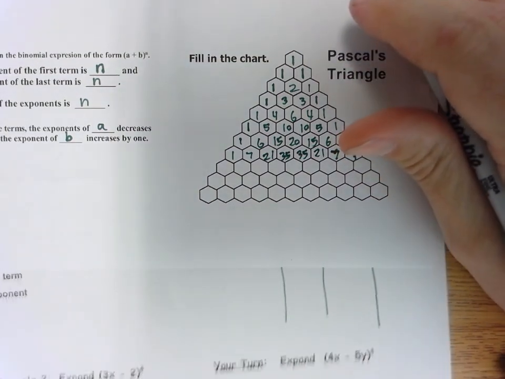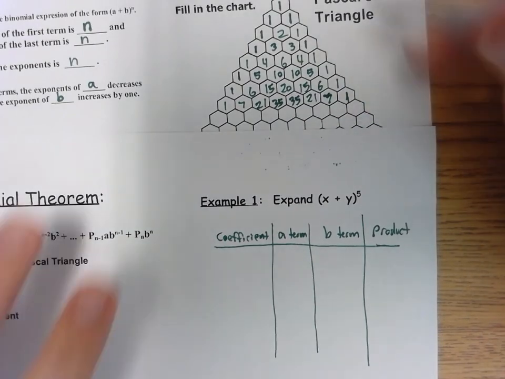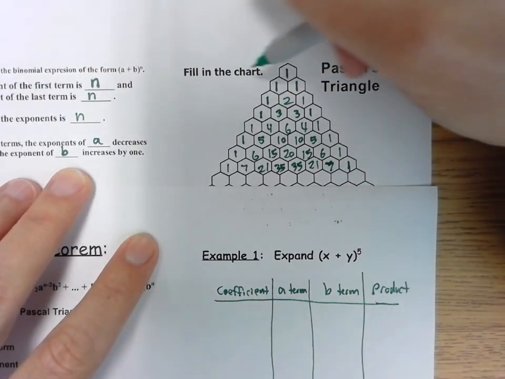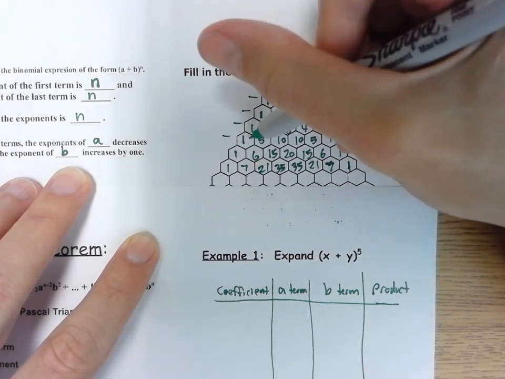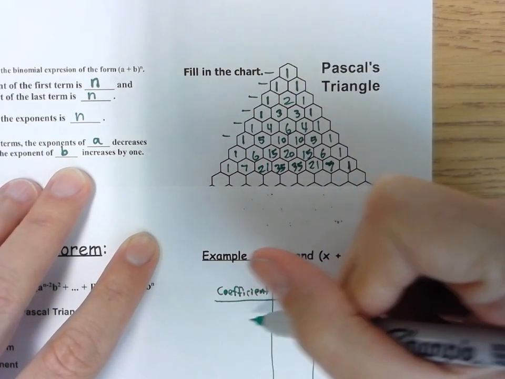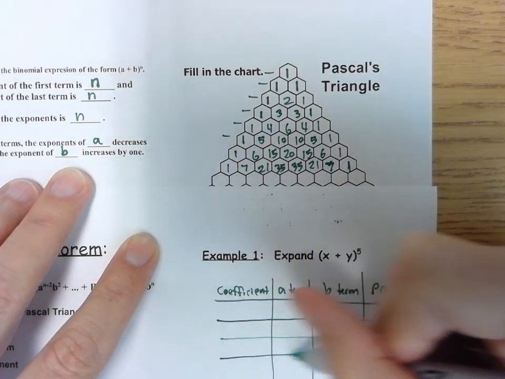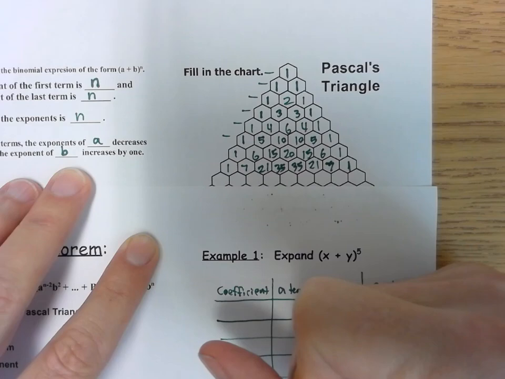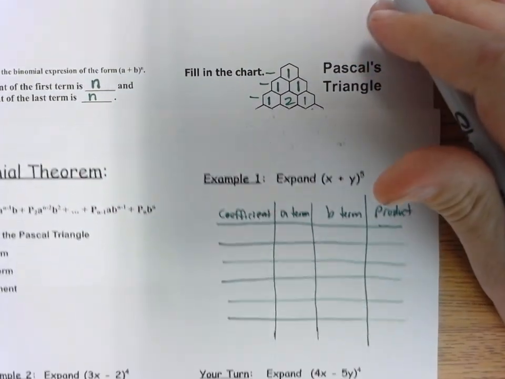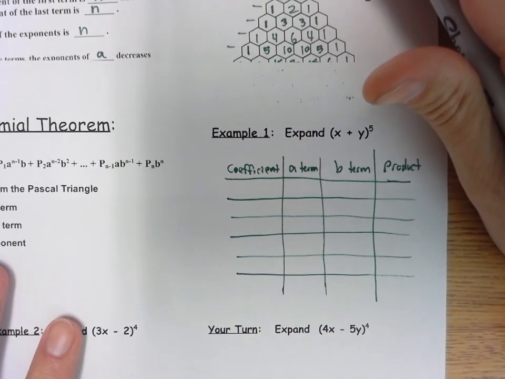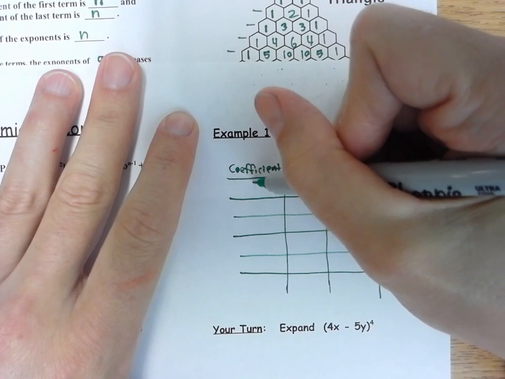But let's reference this triangle, and you can make this out each time. So if this is the fifth power, we want to go to the actual sixth line, 1, 2, 3, 4, 5, 6. And these are going to be our coefficients. So that means there's going to be 6 terms. So just for reference, I'm going to keep this as a table, and the six coefficients are going to be 1, 5, 10, 10, 5, 1.